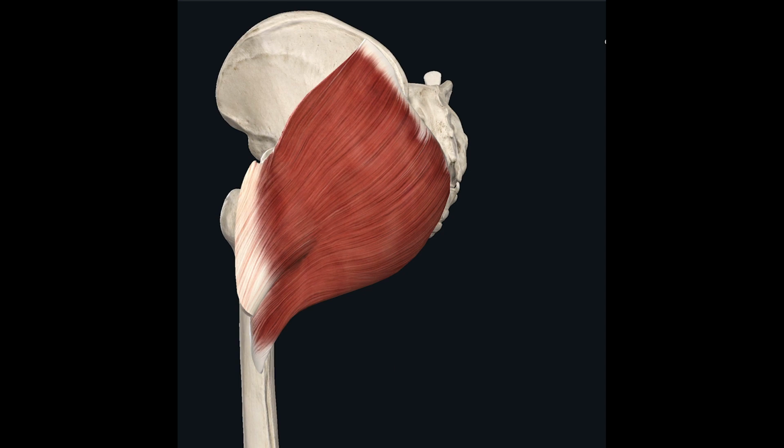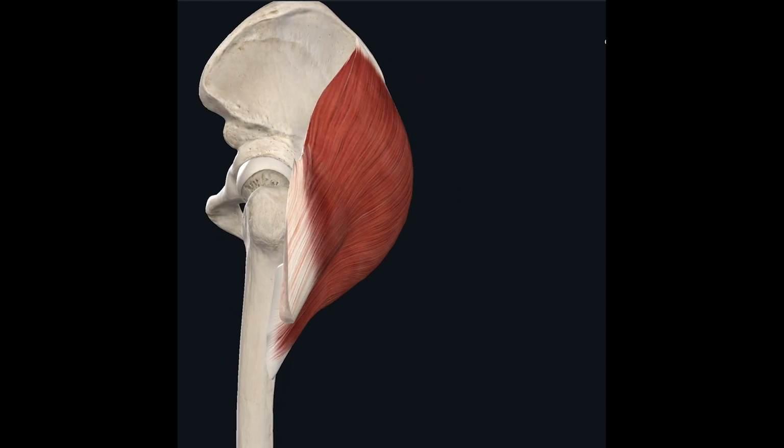And it will also have quite a large area of insertion. So where it's cut off here is where the gluteus maximus will continue on as the iliotibial tract, but it also has an insertion on the linea aspera, as well as the gluteal tuberosity of the femur.